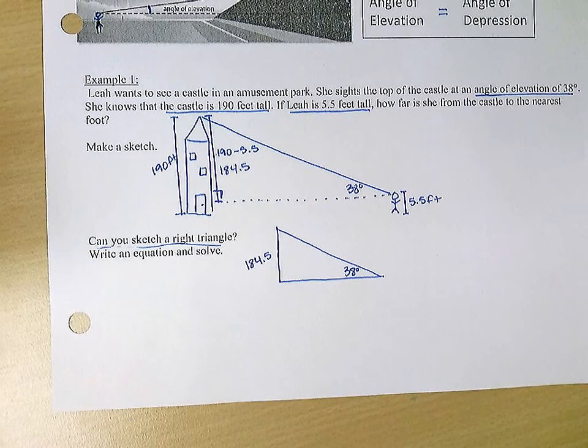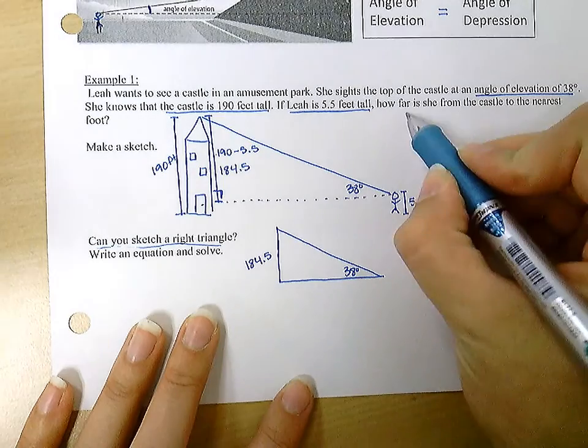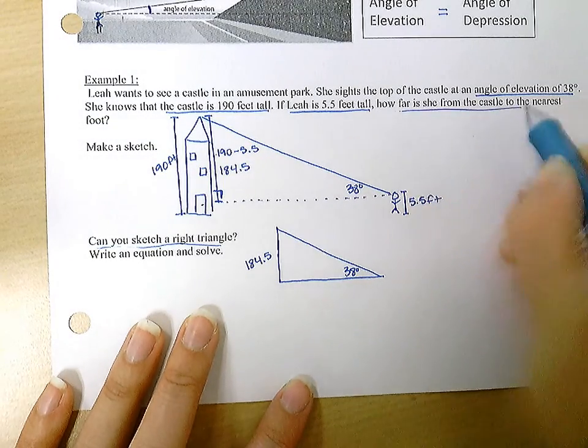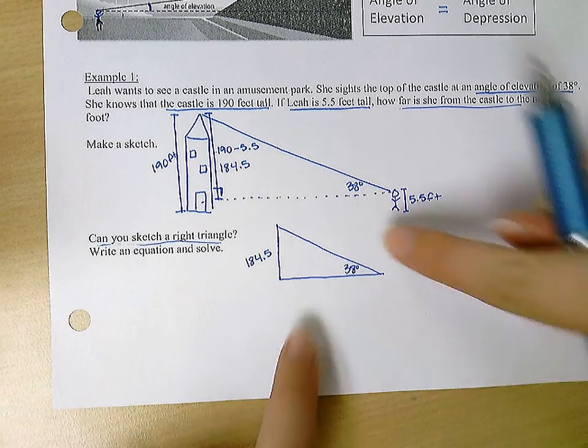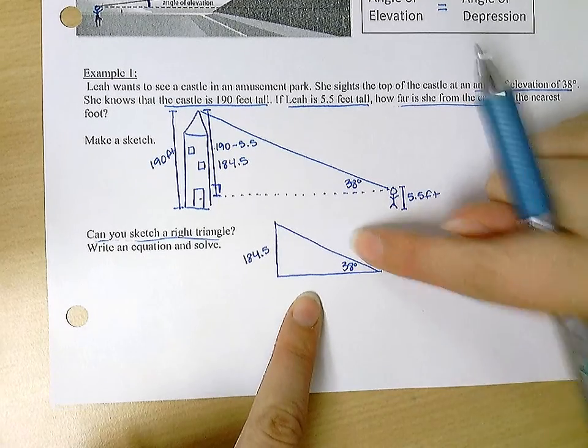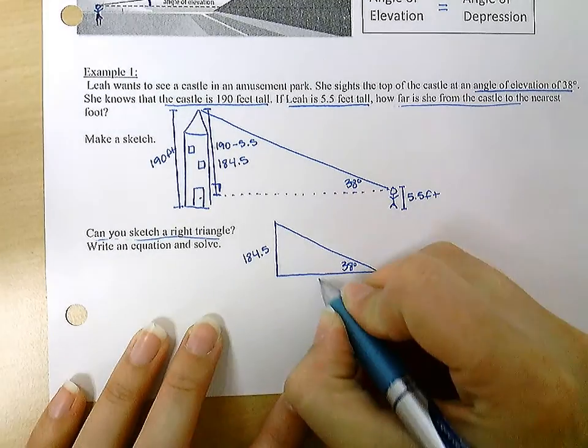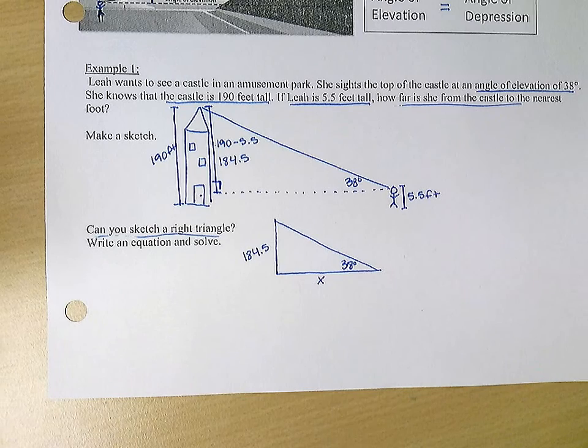Now I want to go back to my word problem. What am I trying to find? Well, I'm trying to find how far she is from the castle. How far away she is from that castle. So which one of my lengths would that be? It would be the bottom one. So I'm trying to find how far away she is from that door.